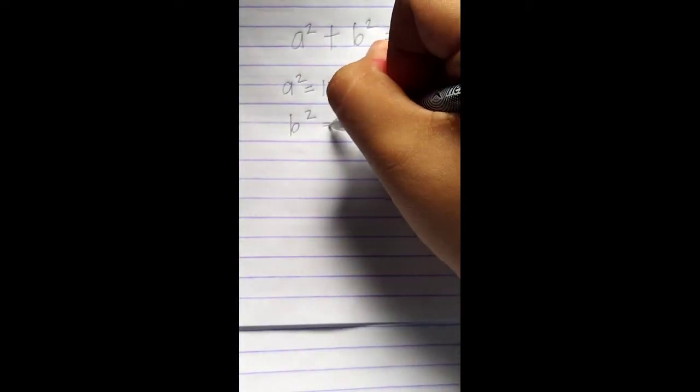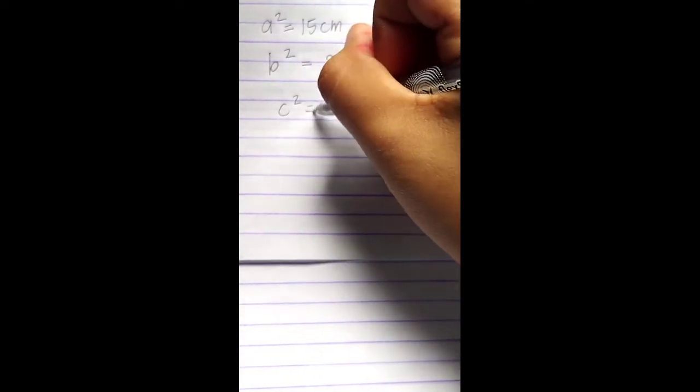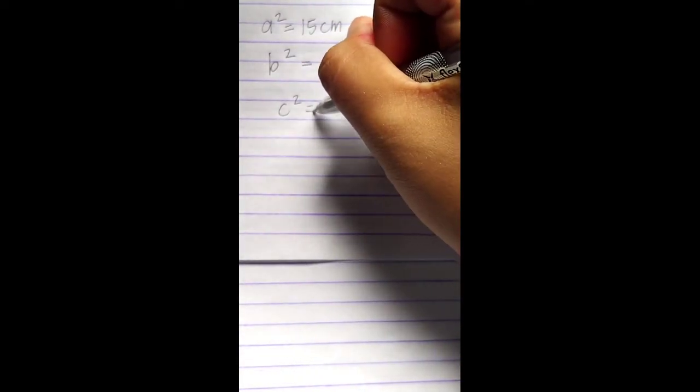We write the value of a, which is 15 cm, and the value of b, which is 20 cm. The value of c is the one we are going to solve.